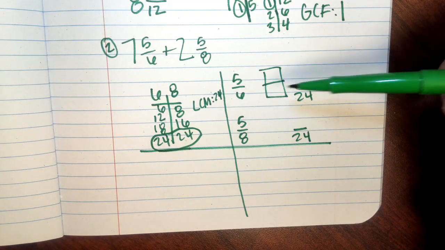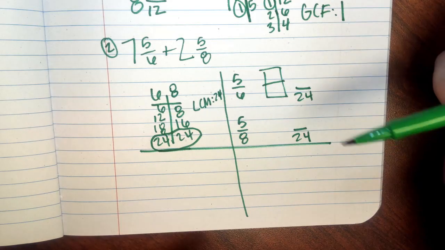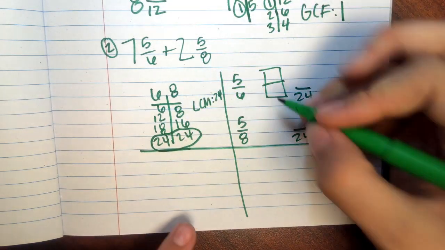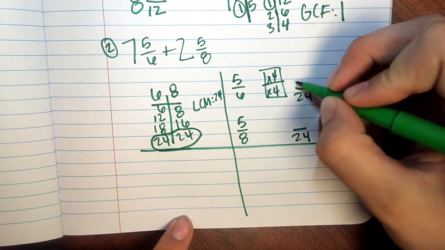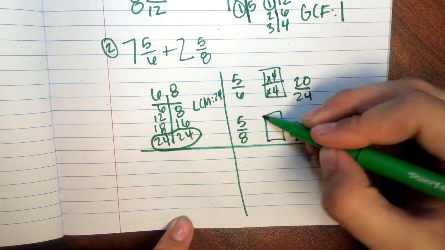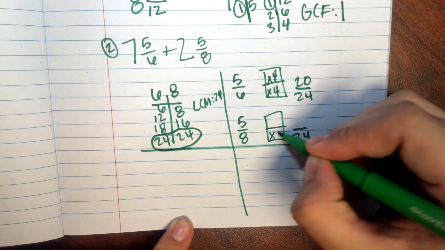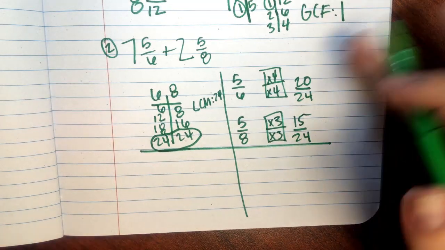And if you're struggling to remember what you multiplied 6 by, because you've already listed your multiples, you can just go ahead and count. 1, 2, 3, 4. 6 times 4 is 24. So 5 times 4 is 20. Same thing over here. 8 times 1, 2, 3, and 5 times 3 is 15. So these are my new fractions.